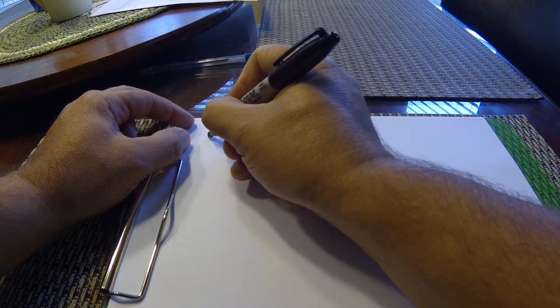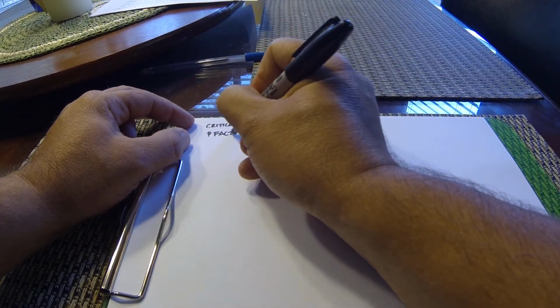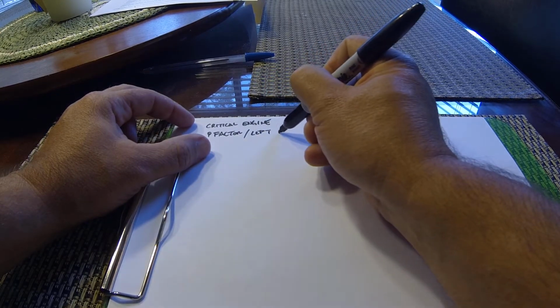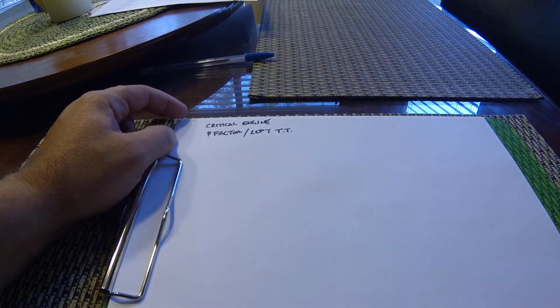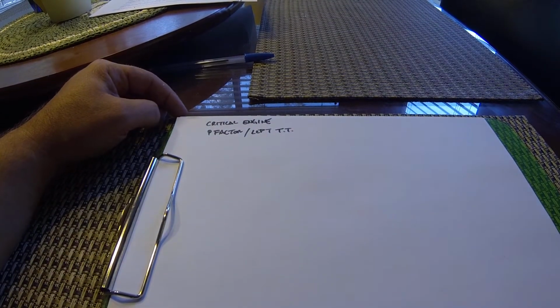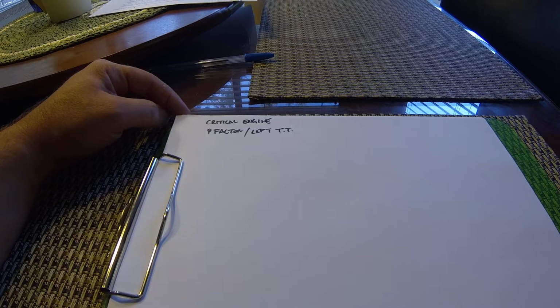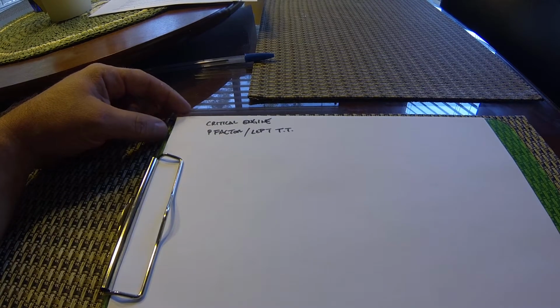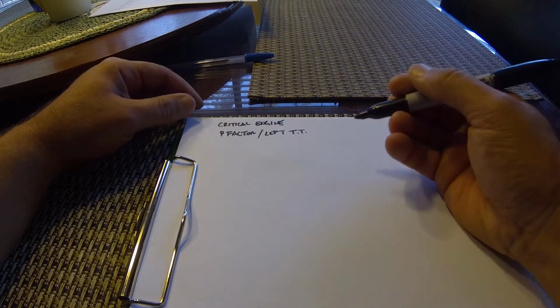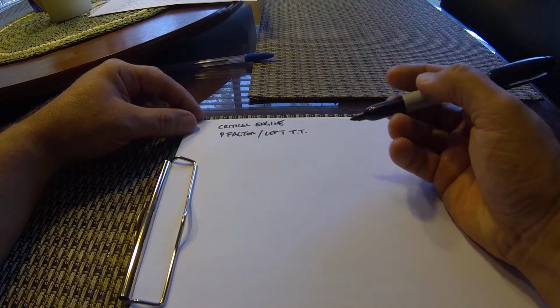We are going to review P factor, and in particular the left turning tendencies of aircraft. These still all apply to multi-engine aircraft, but we should probably review what we're familiar with in the first place.